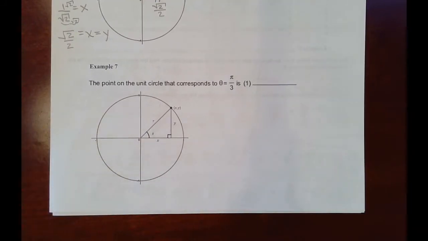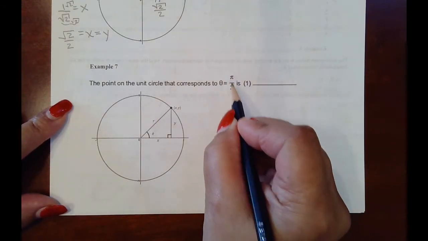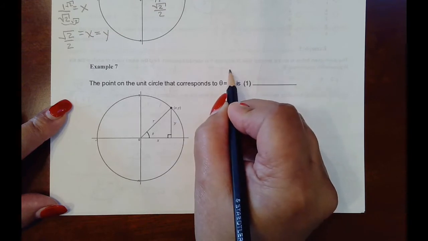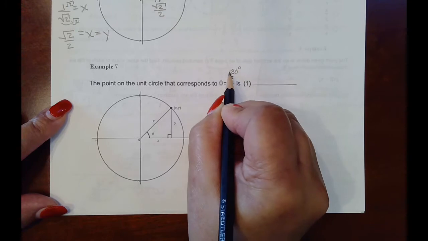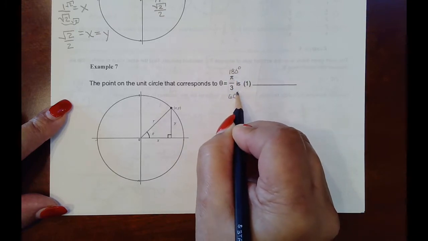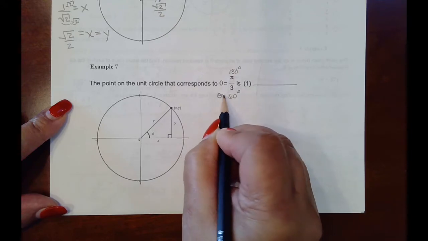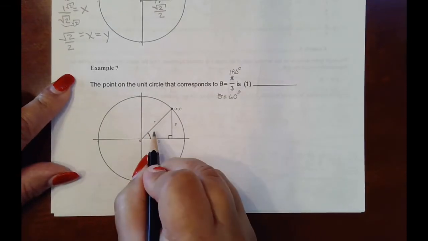Okay, let's practice the same thing we did in example 6, only this time our theta is going to be pi divided by 3. So let's get a fix on that. Pi is the same thing as 180 degrees. 180 divided by 3, that's 60 degrees. So this hypotenuse is rotated 60 degrees up in the air.